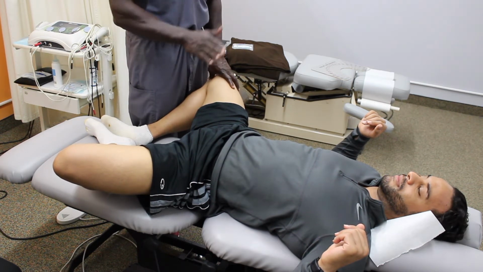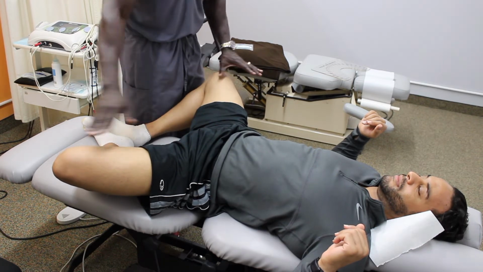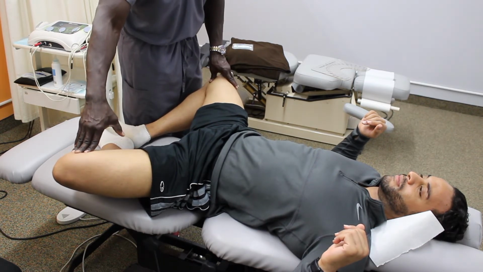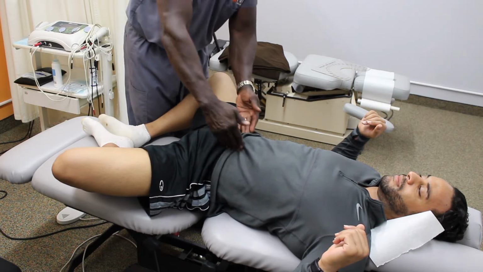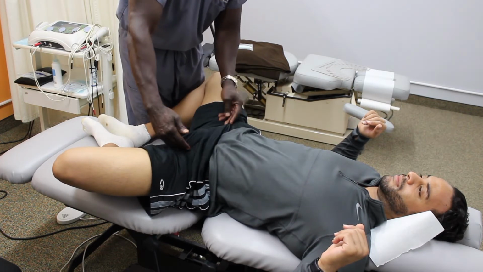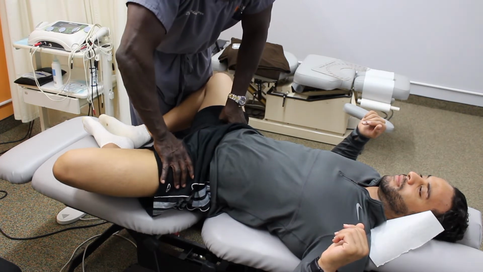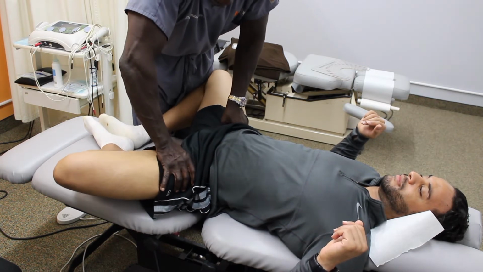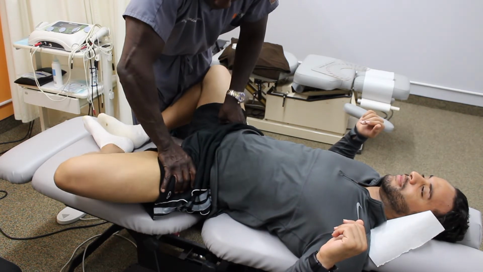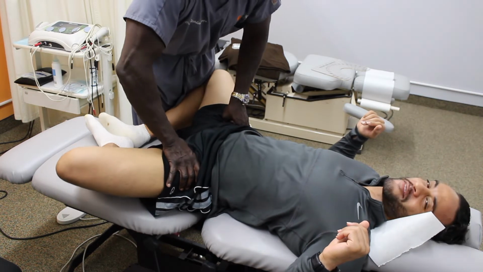But that's a start where we're laying here with a spread of the quads like this, so that the attachment, which goes from here, the psoas that attaches to the inner femur, right there. And I know this does not feel good.